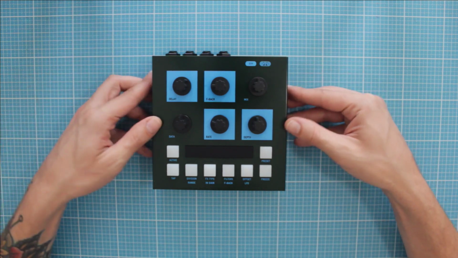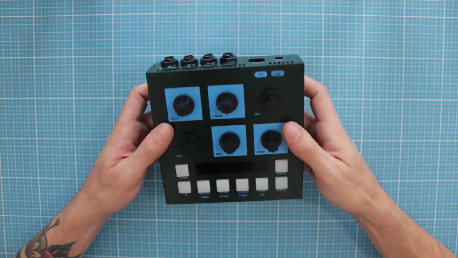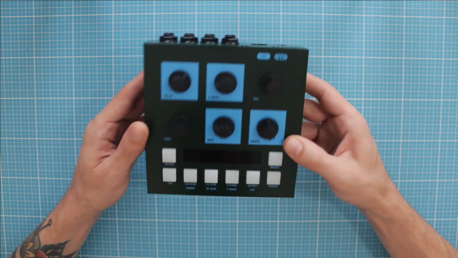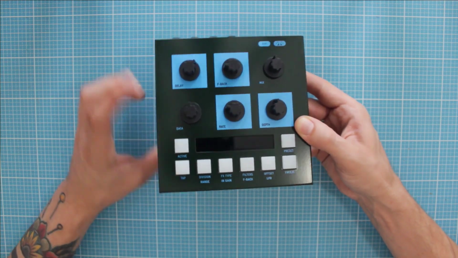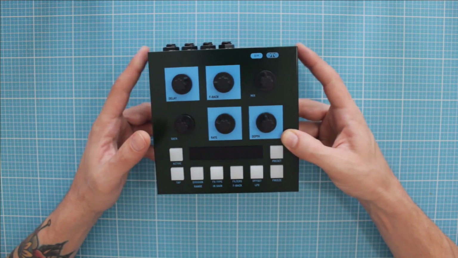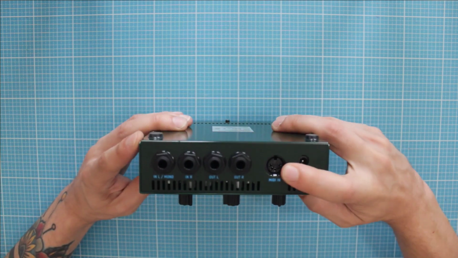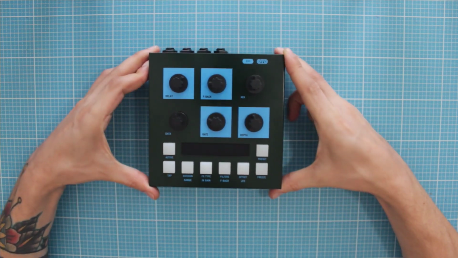The first thing you notice when you have an OTO effect in hand is that it's a really nice build. The buttons are just amazing. It has a true bypass switch and you have a MIDI in for recalling presets. So let's hear it.